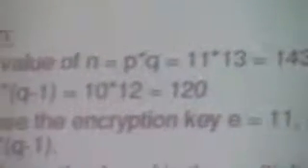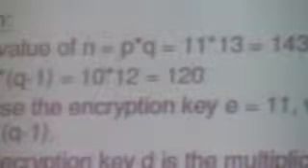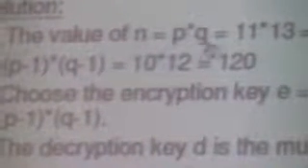Yeah. Okay, so I'll give you P and Q. You want to find the encryption key and decryption key. So given P and Q, the first step is to find n. So n is P times Q. And the second step is to find P minus 1 times Q minus 1. Okay? And P minus 1, Q minus 1 is 10 times 12 in this case, 11 is P and Q is 13, so 1 less than each of them. So the product is 120.